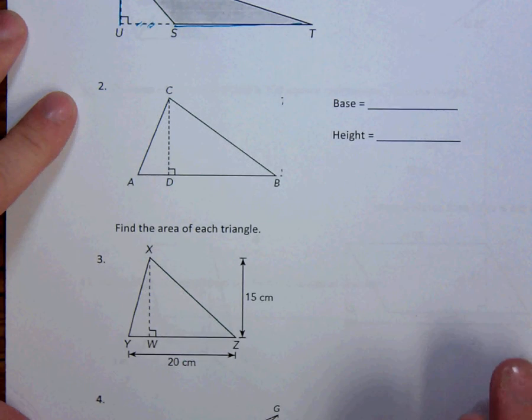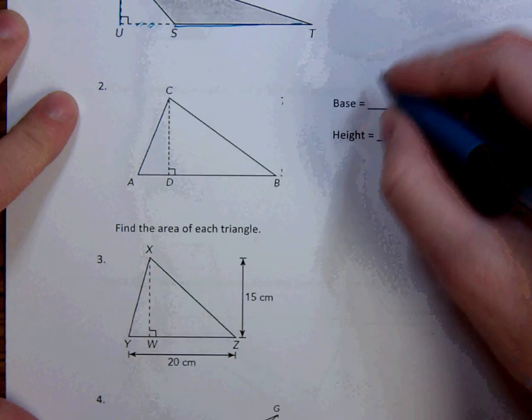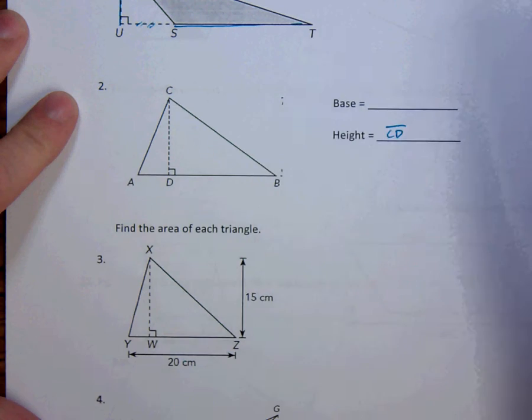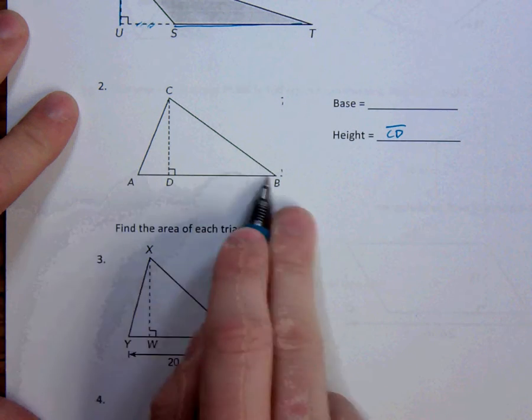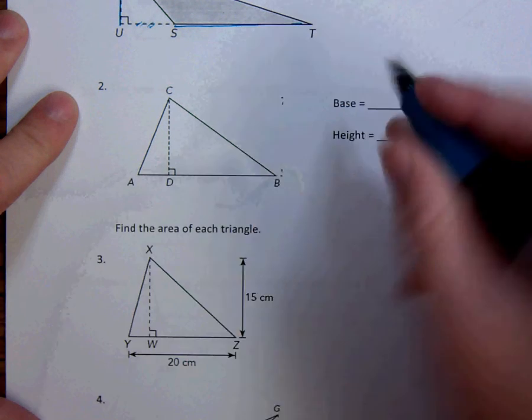The second one, the height is clearly CD. So that means the base is the whole thing. Not, I saw someone put DB. It is AB.